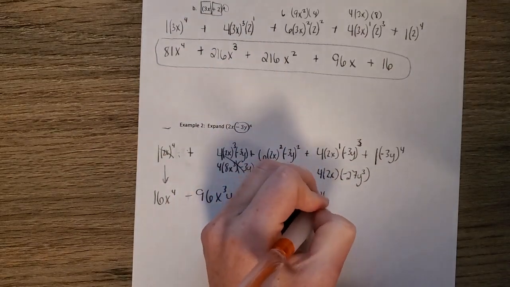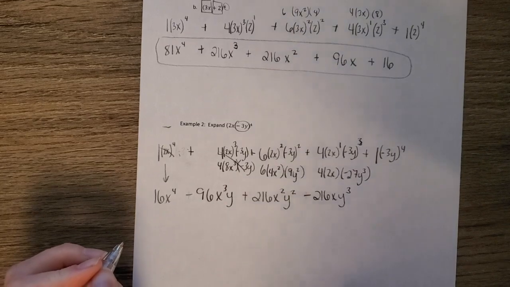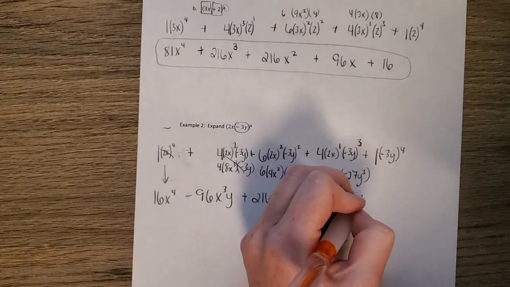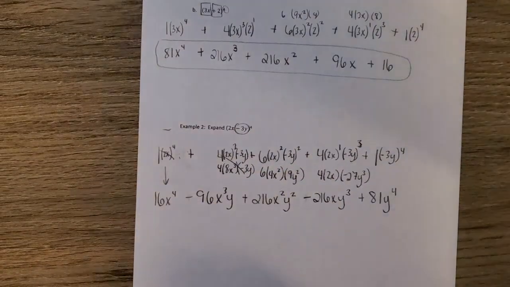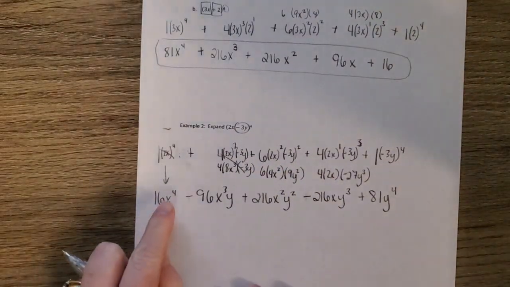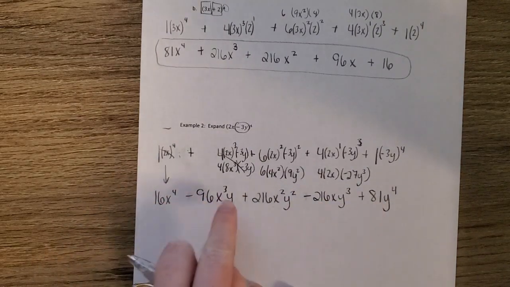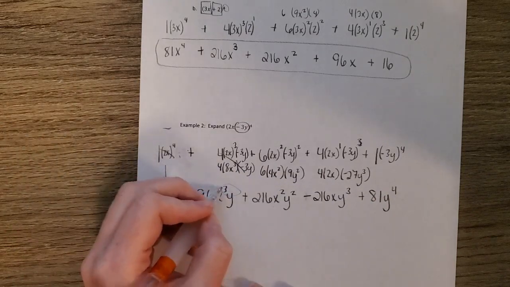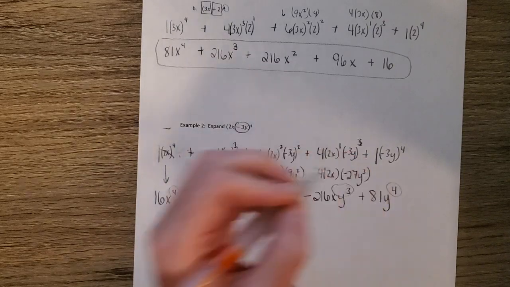Negative 216xy to the 3rd. And then our last one is negative 3 to the 4th would be positive 81y to the 4th. Okay, and if we check, as you can see, x goes 4, 3, 2, 1, 0. Y goes 0, 1, 2, 3, 4 for the exponents. And if we add these up, this is a total of 4. This is a total of 4, 4, 4, and 4.